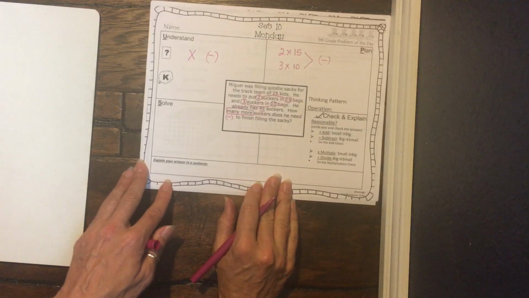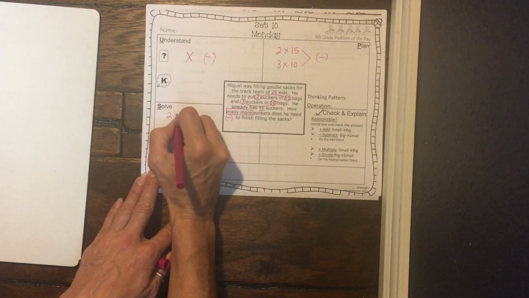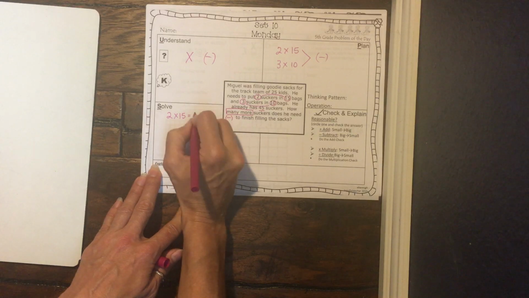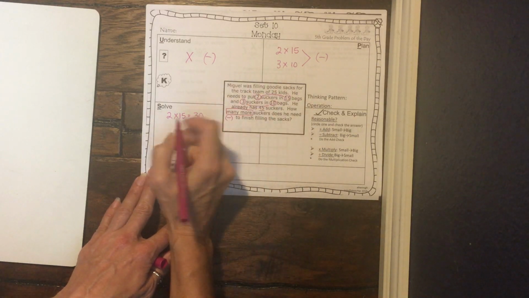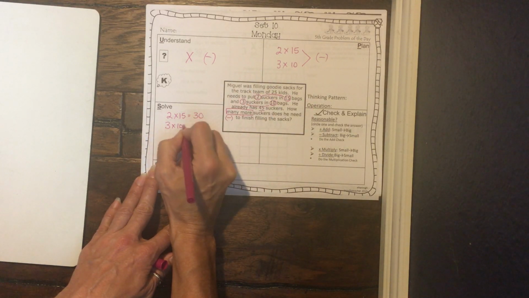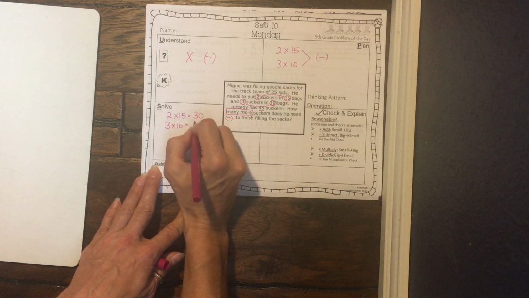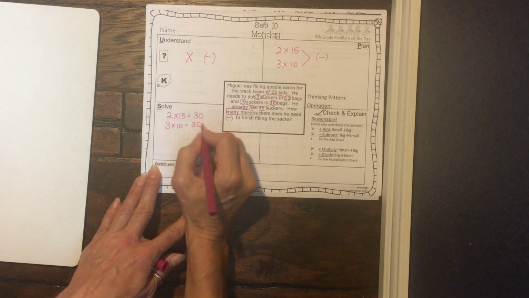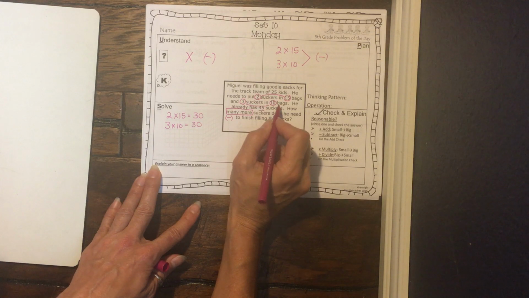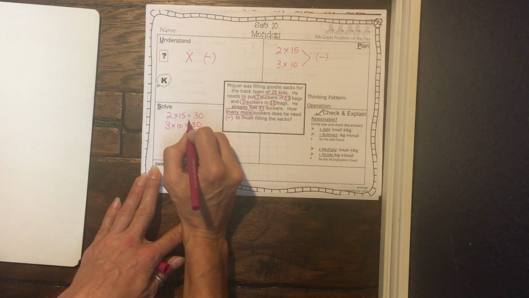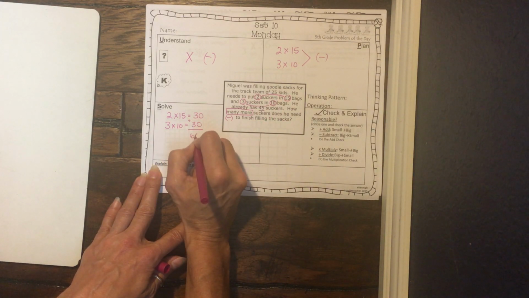Okay, so let's solve this. So we've got 2 times 15, which is easy because y'all know that 15 doubled is 30. We've got 3 times 10, which again is easy because y'all know your 10. So 3 times 10 is 30. Well, this is the total number of suckers that he needs. So we need to add these together, which gives us 60.